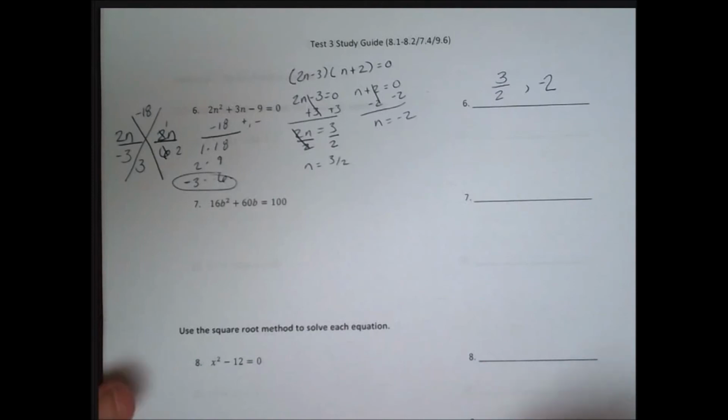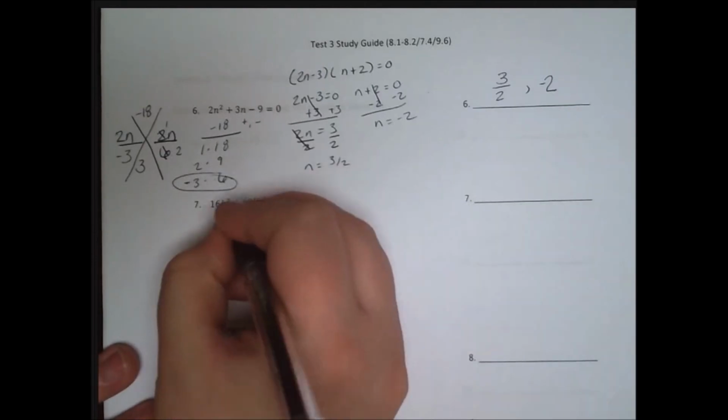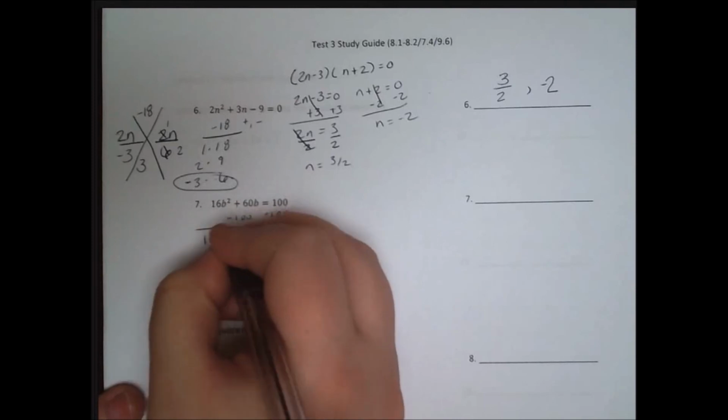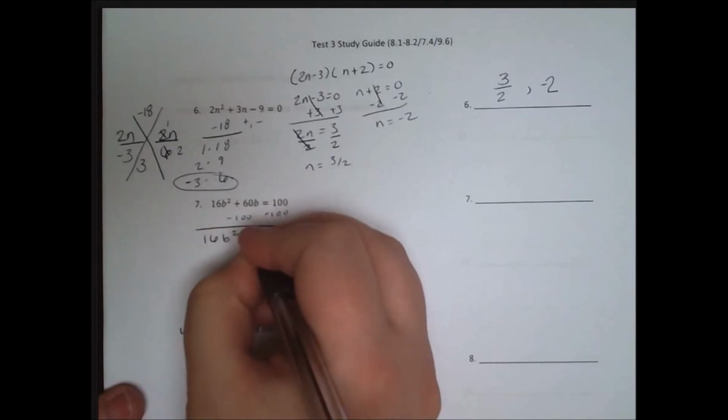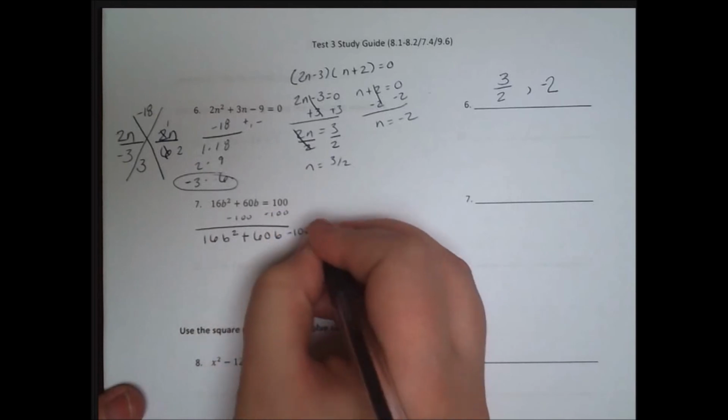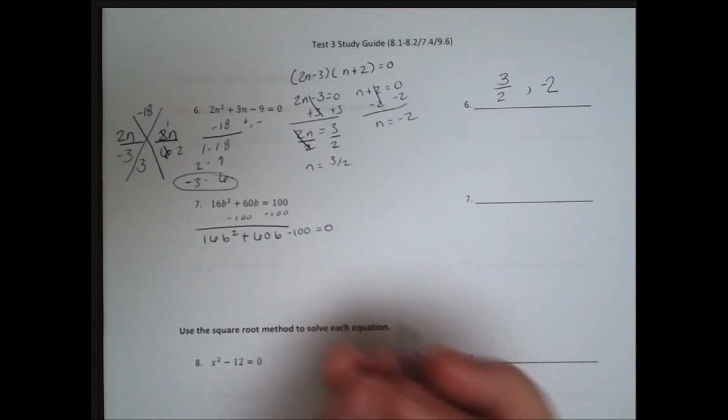All right, so now let's look at number 7. We're going to need to subtract 100 from both sides. So that gives us 16b squared plus 60b minus 100 equals 0. And first we need to take out our greatest common factor. It looks to me like it's going to be 4. Let me see if I'm right.